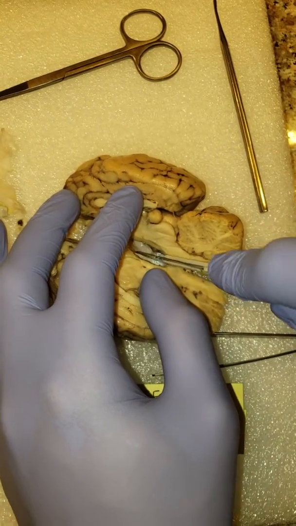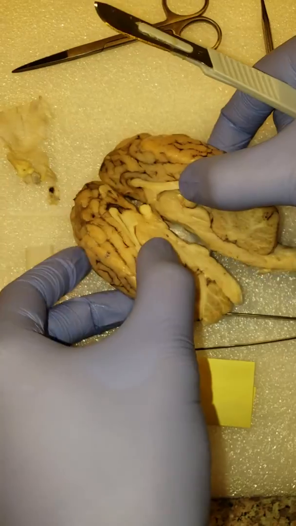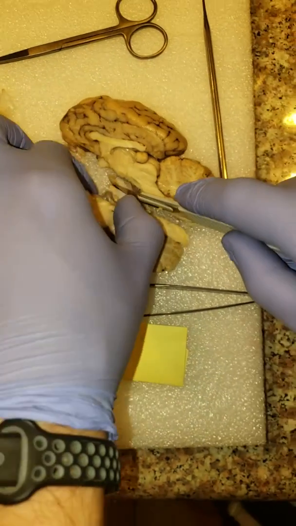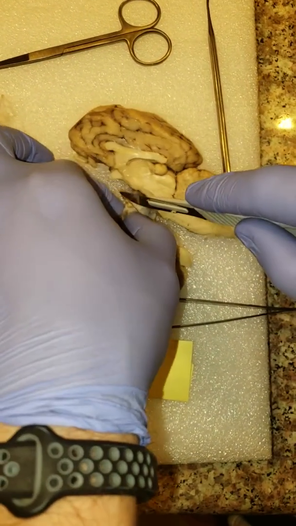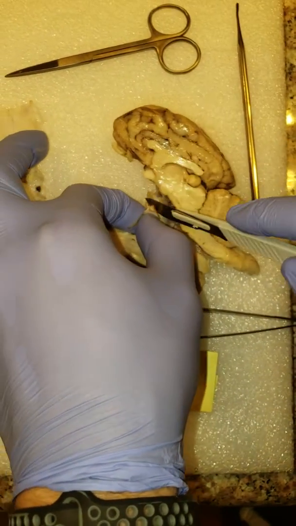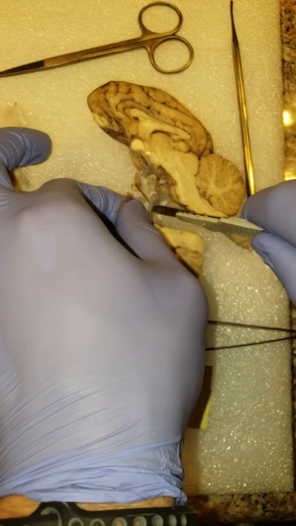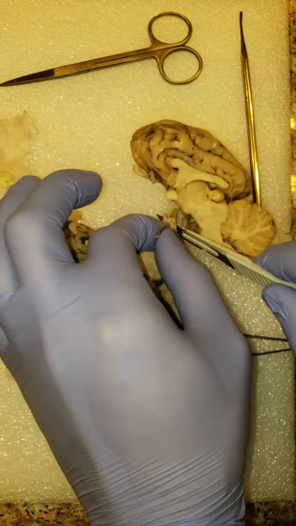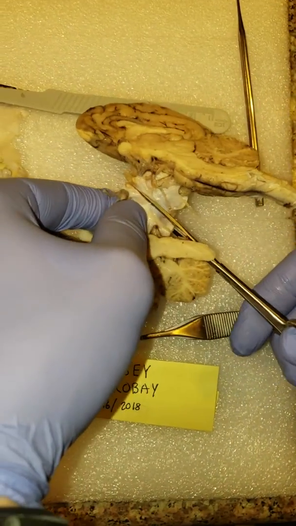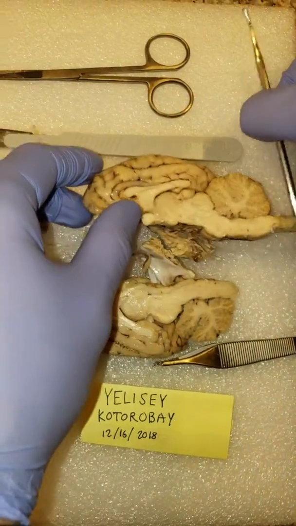That little area by the mammillary bodies is very, very tough. Really tough. You know what? I might just resort to using the scissors. Because, is that bone? Okay, all right, perfect.